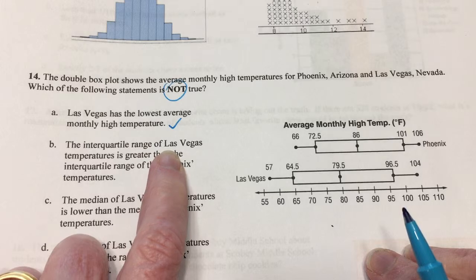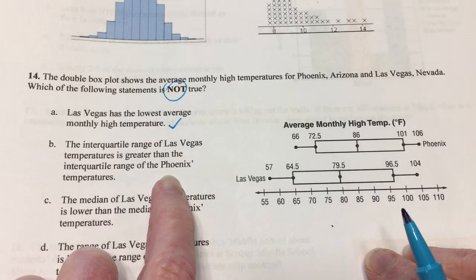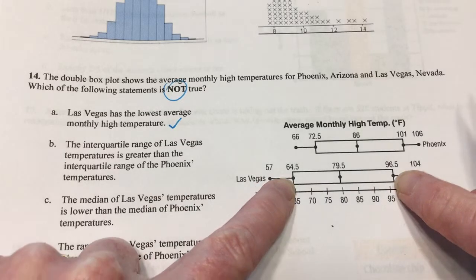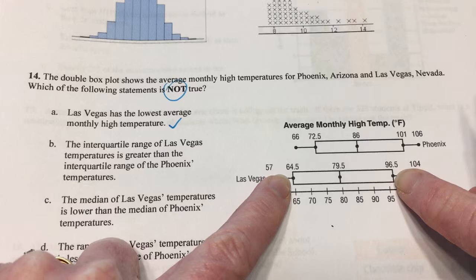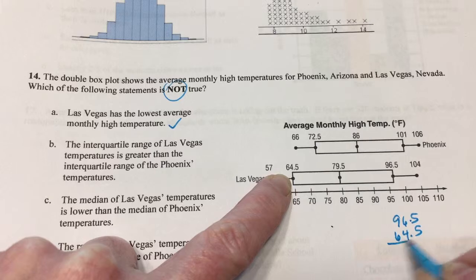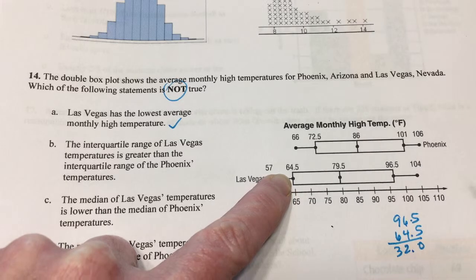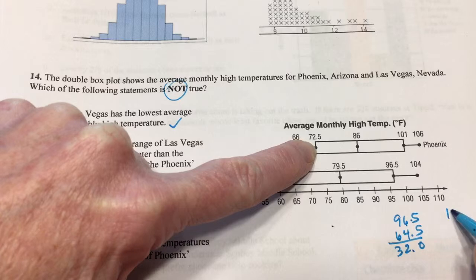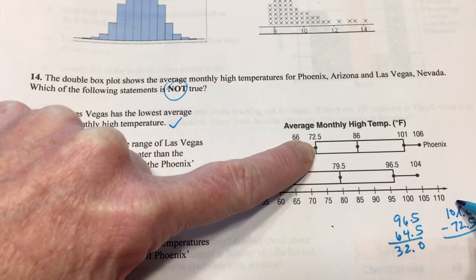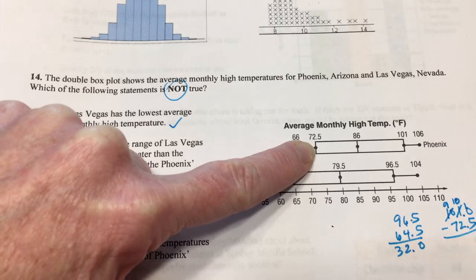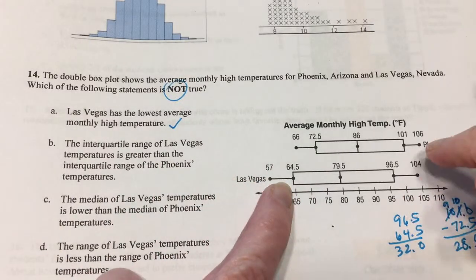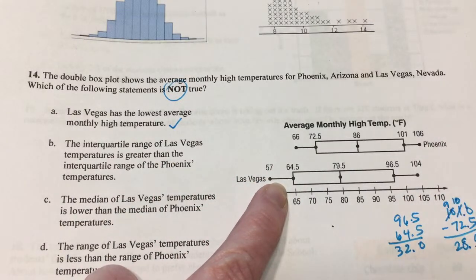The interquartile range of Las Vegas is greater than the interquartile range of Phoenix's temperatures. So Las Vegas is here. The IQR is the difference between this and this. So 96.5 and 64.5 would be 32. And then if I found the interquartile range for Phoenix, 101 minus 72.5, I'm going to get 28.5. So it's saying that Las Vegas is greater than Phoenix, and that is what I found to be true as well.